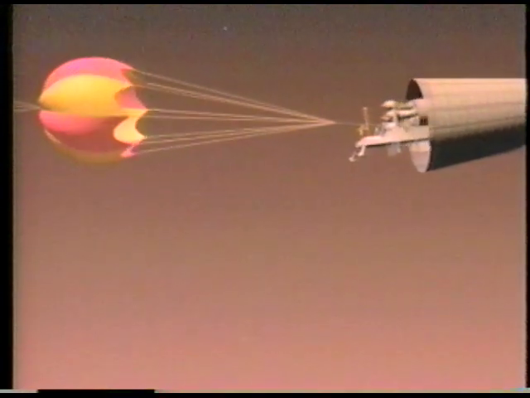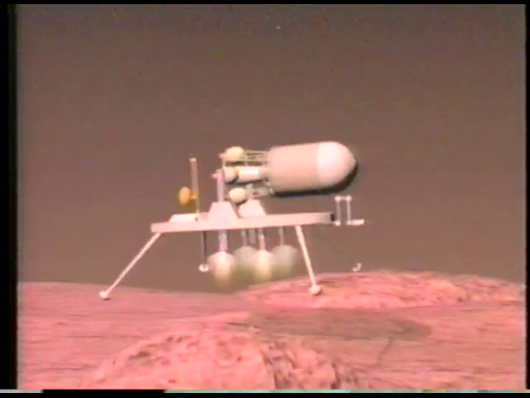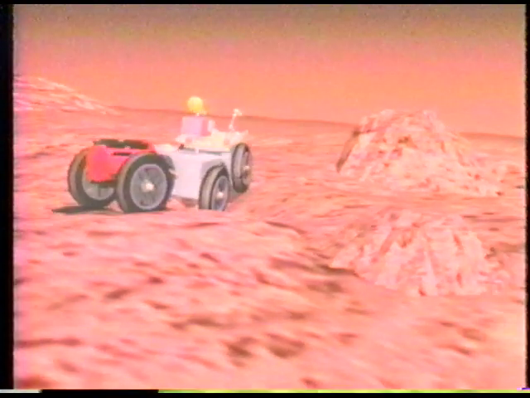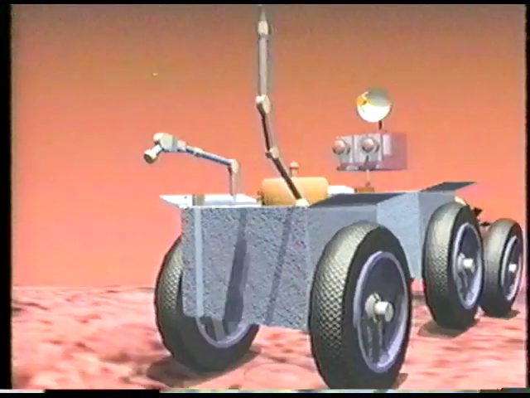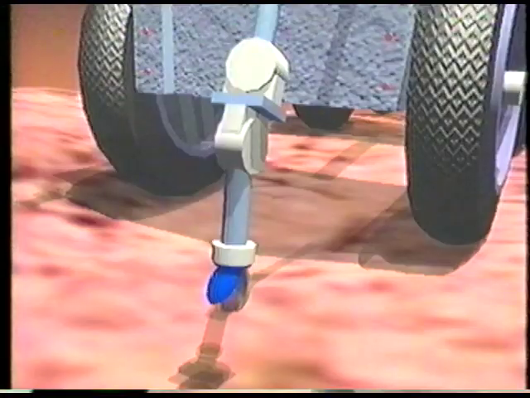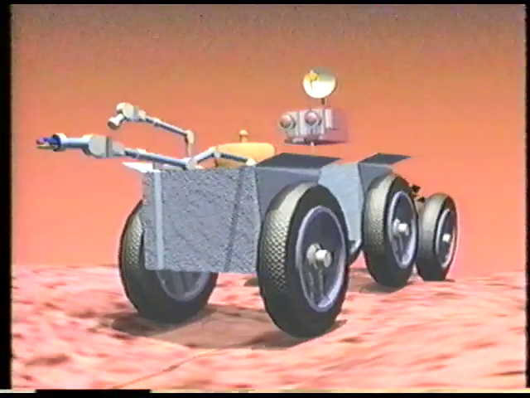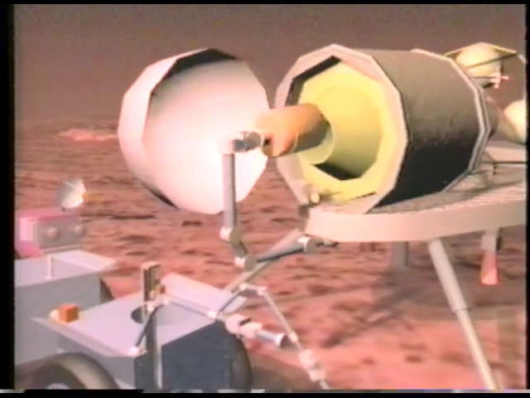This is NASA's concept for a robot vehicle that will one day journey to the planet Mars, traverse its terrain, and bring back soil samples so that we can study the possibility of life on other planets.